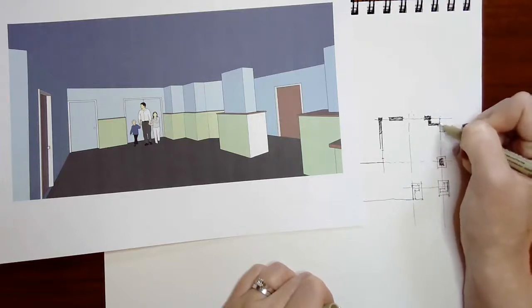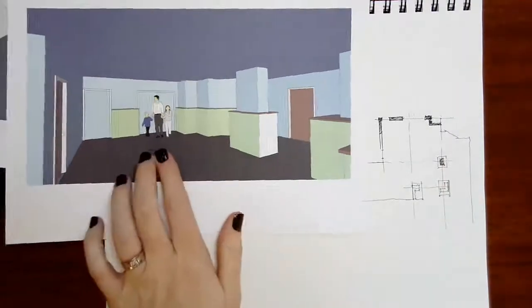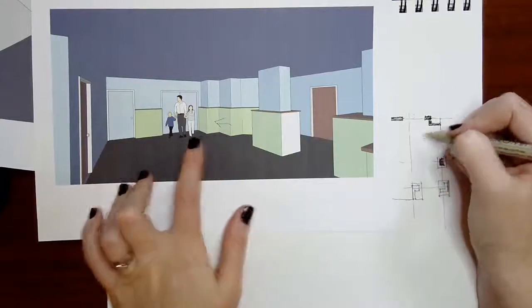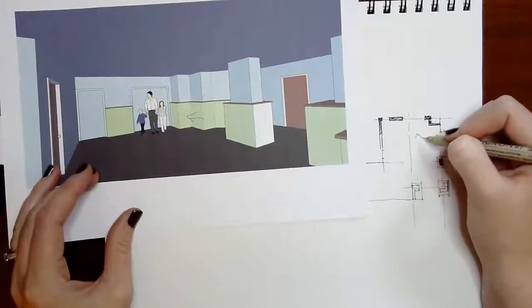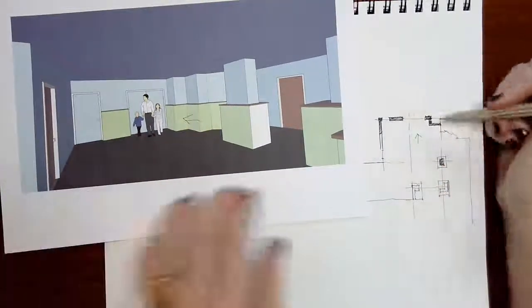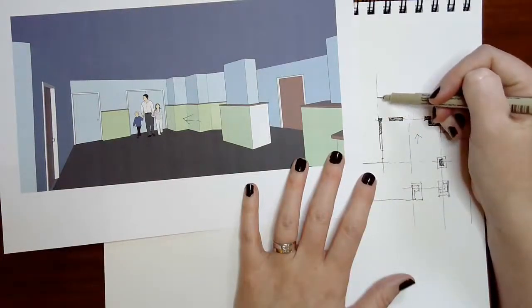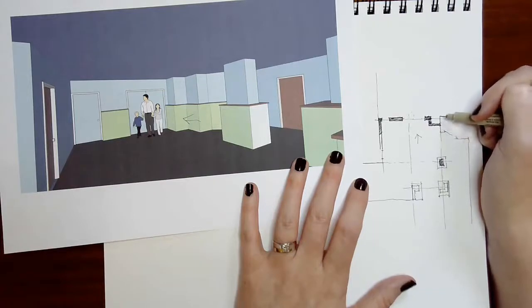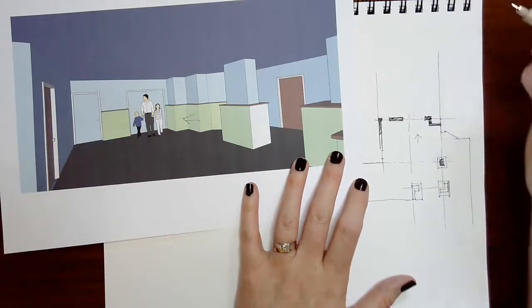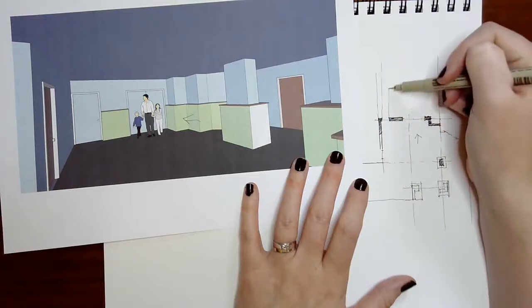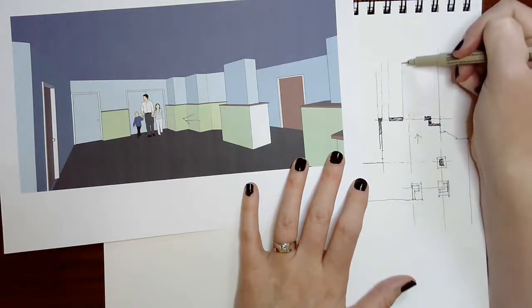Okay, so I'm going to draw looking in this direction, like I'm standing here and I'm standing here. So this is going to be my interior elevation. So I'll use my construction lines, and just like you did with the still life study, you'll bring those up.